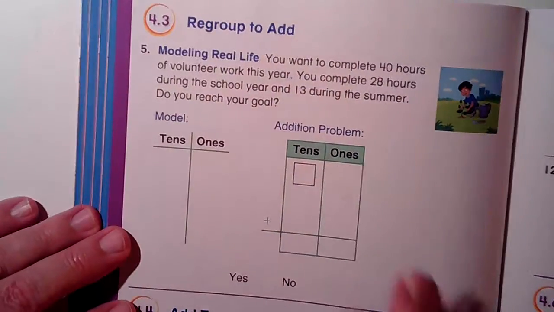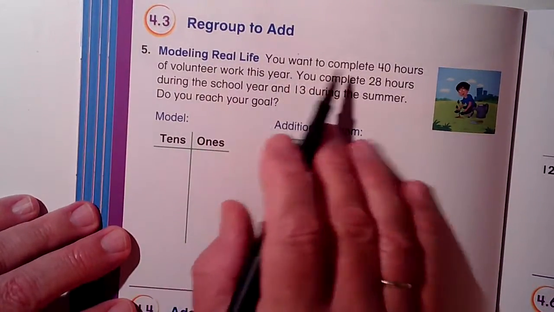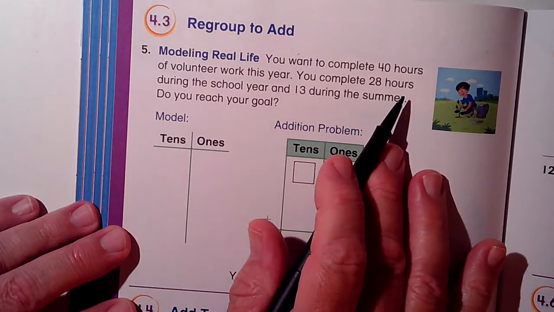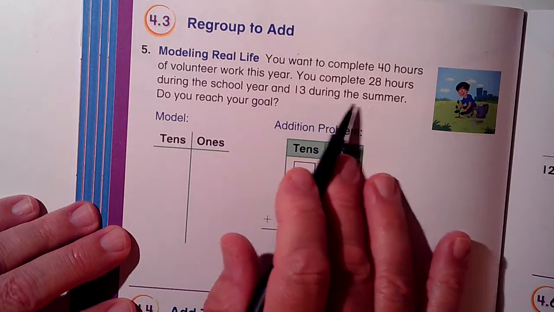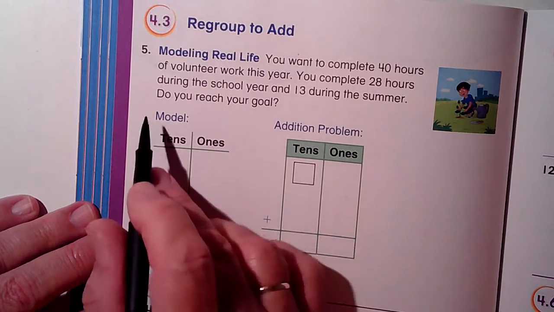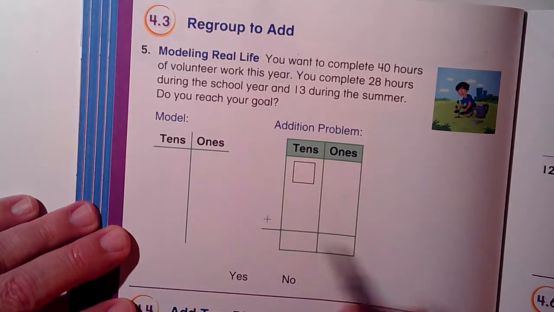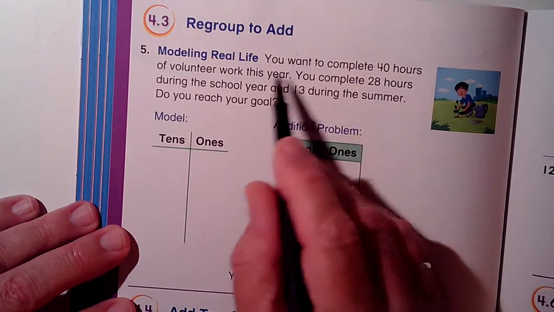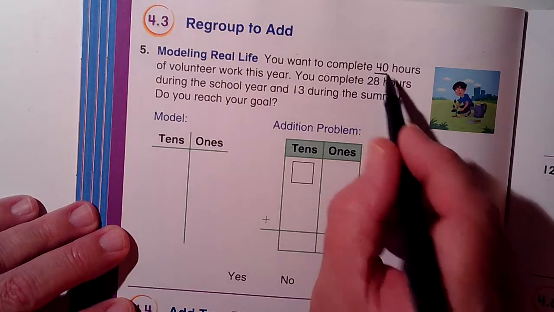All right. Let's see. This one I want to just talk about. You want to complete 40 hours of volunteer work. You complete 28 hours during the school year and 13 hours during the summer. Do you reach your goal? This is what your goal is.